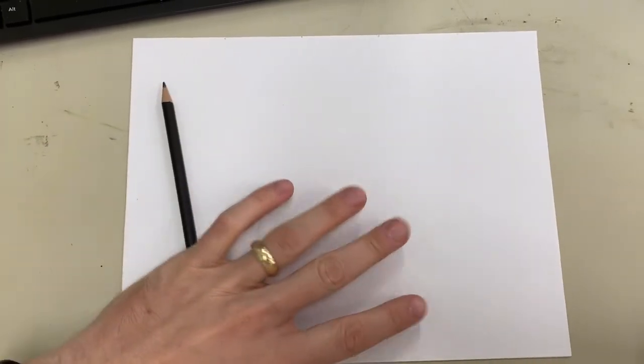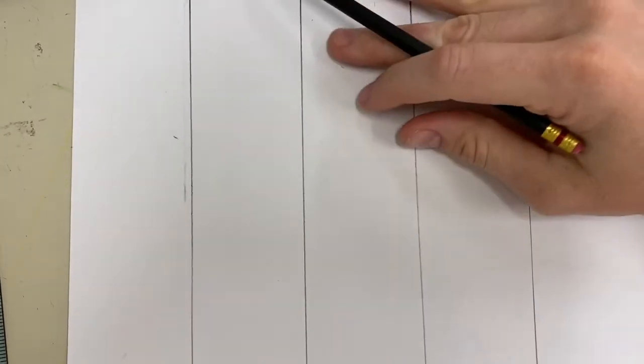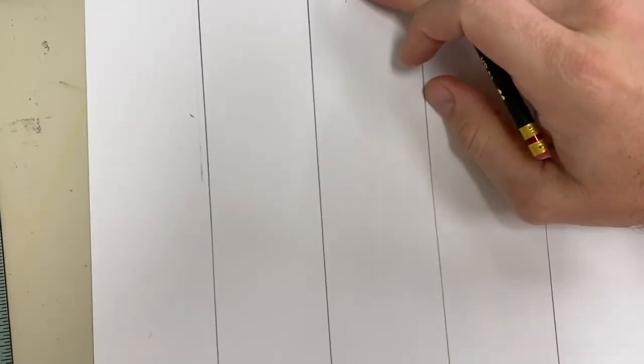Okay, all we need today is a piece of paper and a pencil. And what I'm going to do is I'm going to divide my paper into 5 sections, and we will draw 5 different textures. All right, we got our 5 different sections here. Now, this is an introduction, this is practice, so don't get discouraged if it's not perfect or doesn't look exactly like mine.